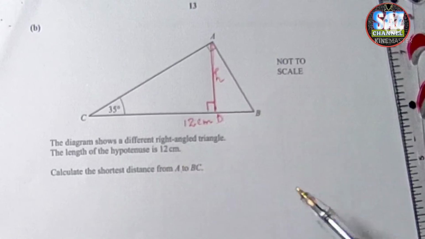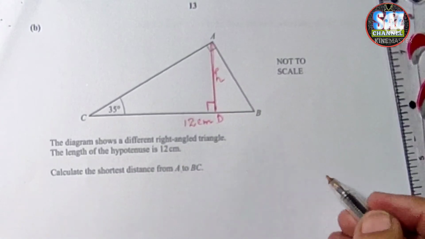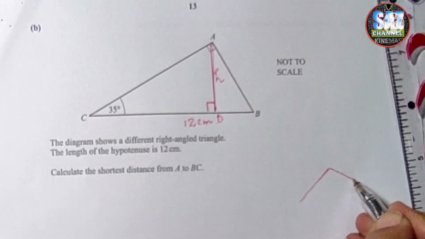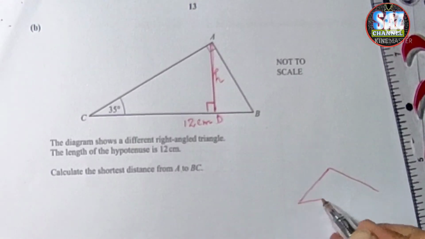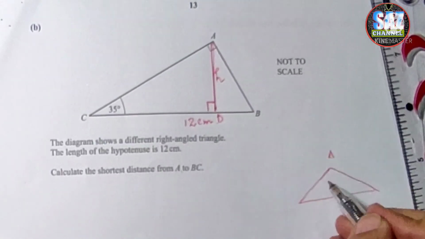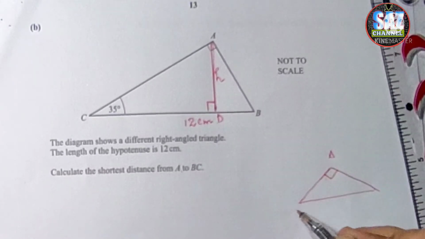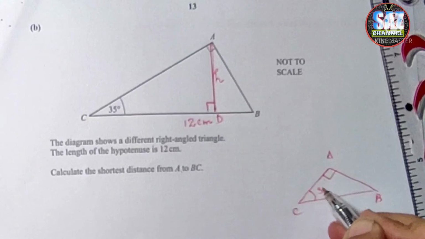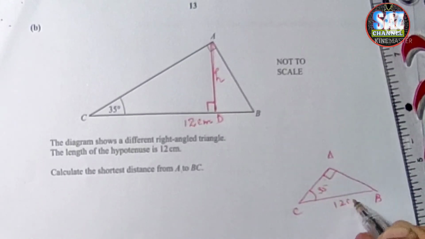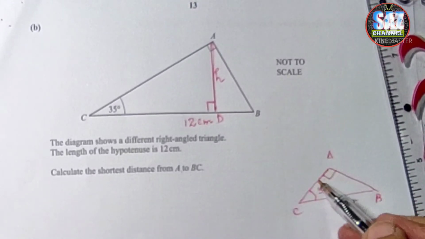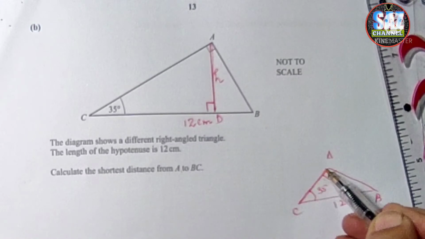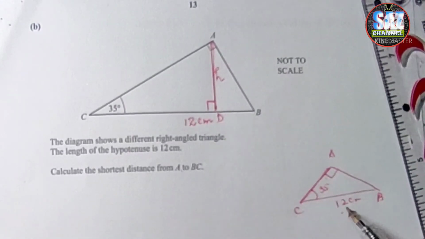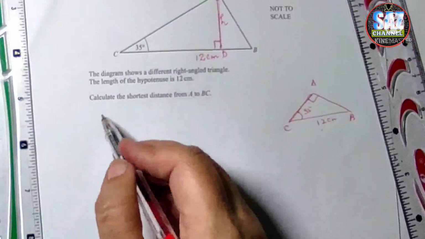So first of all, by using the triangle ABC, what we have to do is, this is A and it has a 90 degree angle, this is C and this is B, this is 35 degrees and this is 12 centimeter, and I need this space for the next calculation. So this will become adjacent upon hypotenuse in triangle ABC.